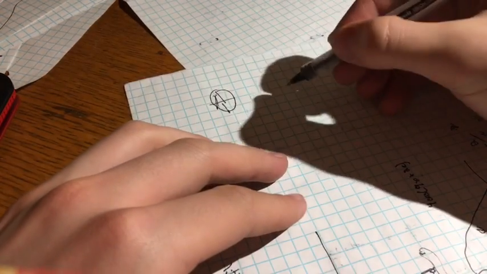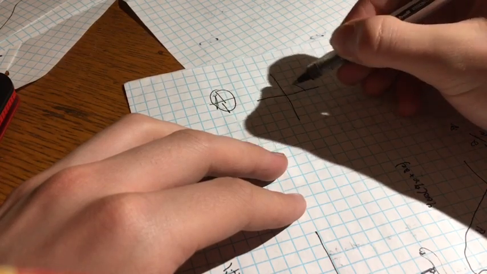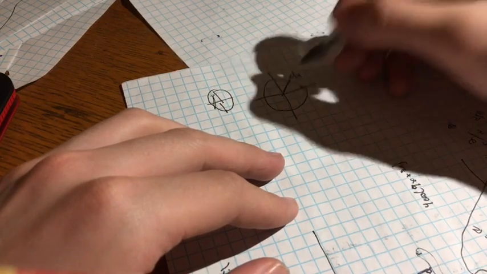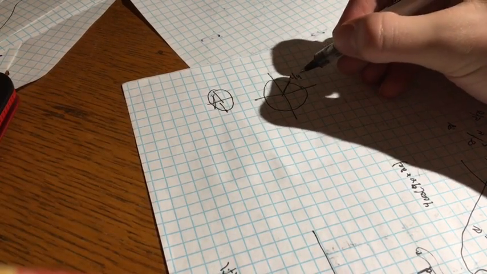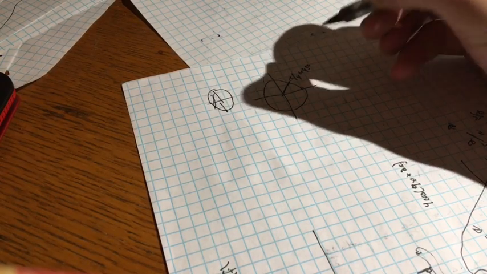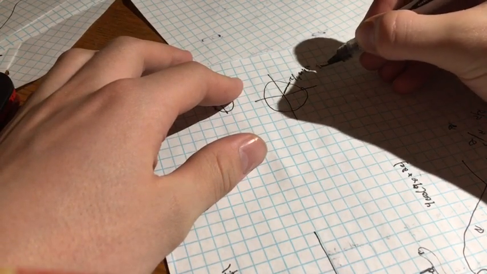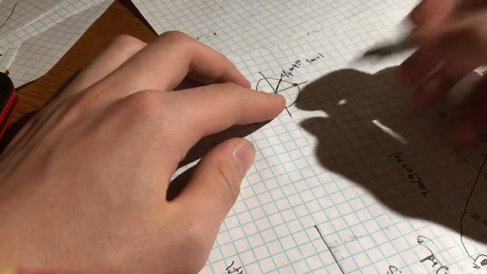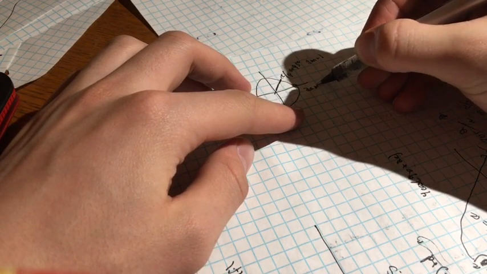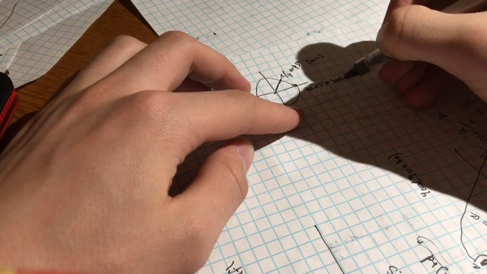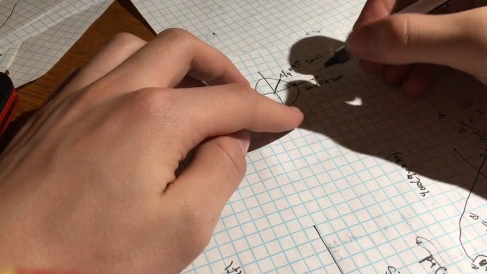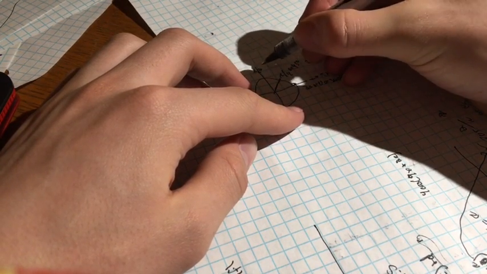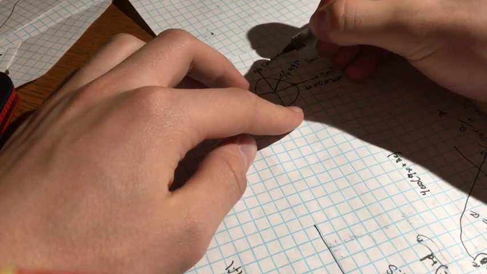So, sorry, that's a bad unit circle. The unit circle, so at pi over 4, at pi over 4 or 45 degrees, whichever unit you may choose, tangent is equal to 1. At 2 pi or 0 or 360 degrees, tangent is equal to 0. At pi over 2, tangent is undefined.